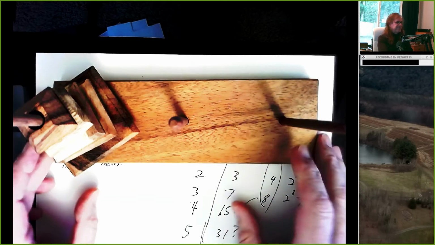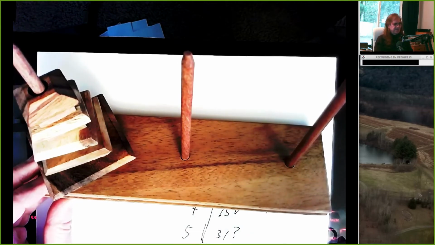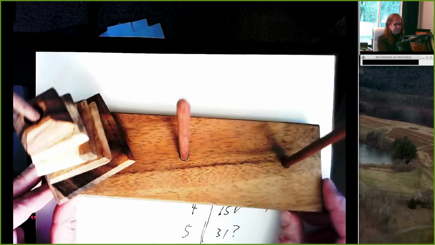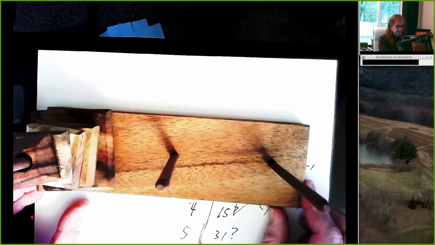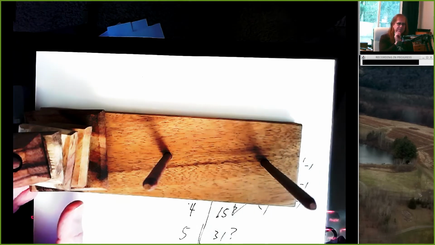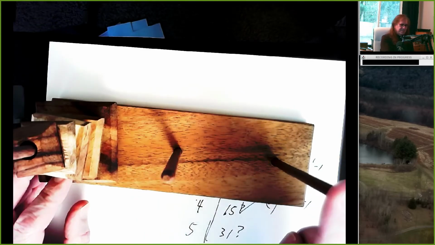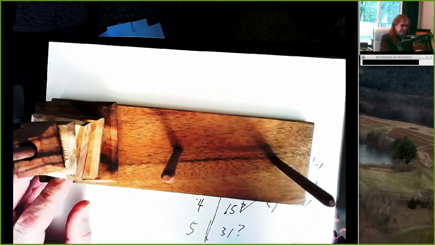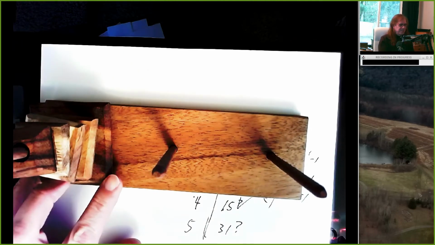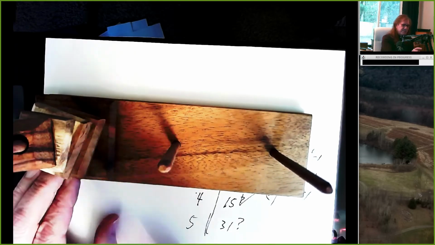Well, now I've got 5 disks, right? 1, 2, 3, 4, 5. And I want to move those, say, from here to here. Alright, I'm going to do 3 things. First, I'm going to move these top 4 disks from here to here. Now, I'm not allowed to just pick them up and move them. I have to follow the rules of the game.